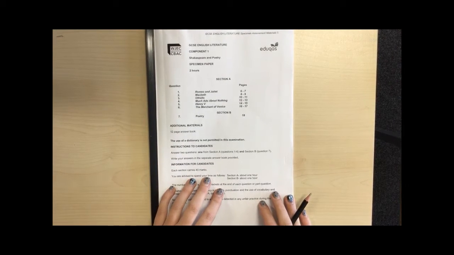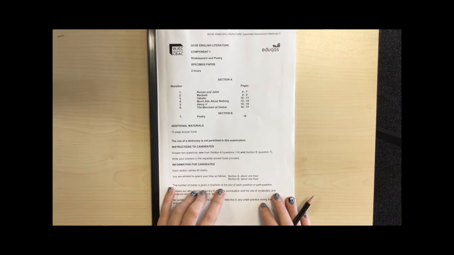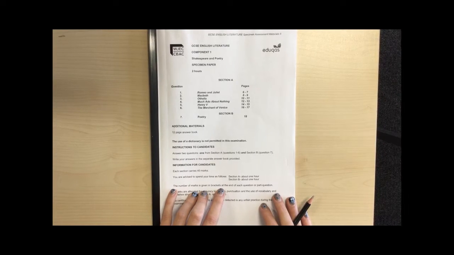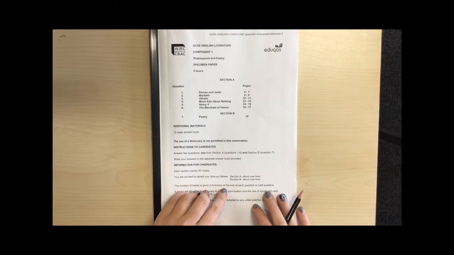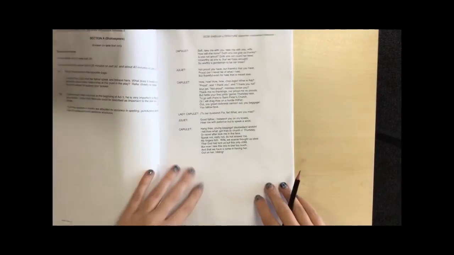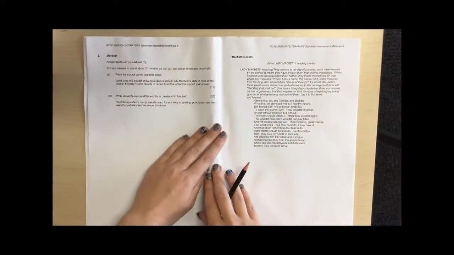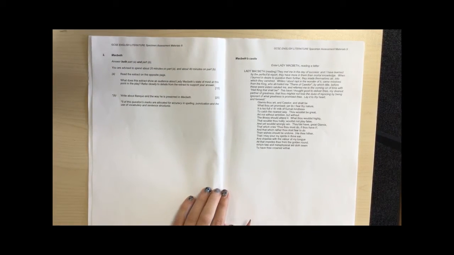Now, once you've filled in your front cover, you will have to turn to the Shakespeare play that you have studied. Everybody has studied Macbeth, so please make sure that when you come to sit your exam, you all turn to Macbeth. Do not answer a question on a Shakespeare play that you have not studied. So, you'll turn over the pages until you find the question on Macbeth, and it will look something like this.